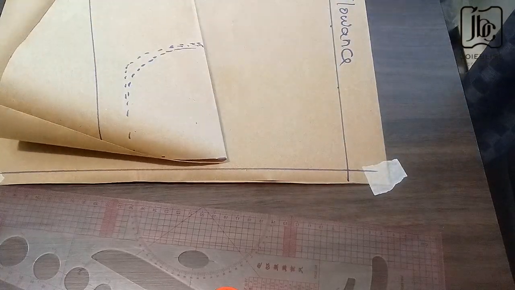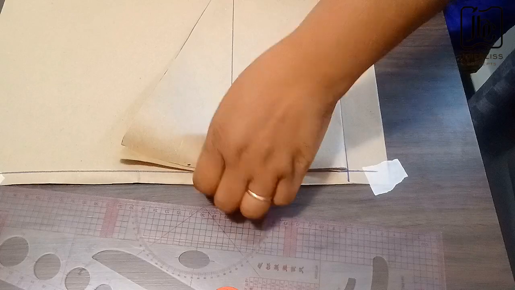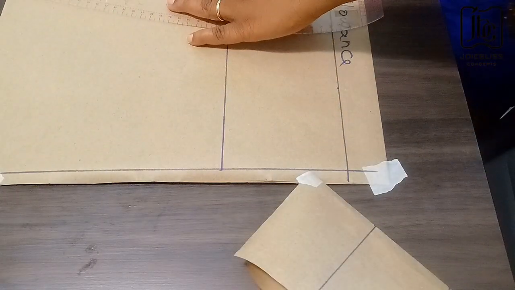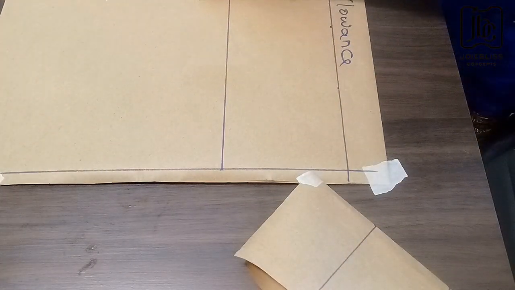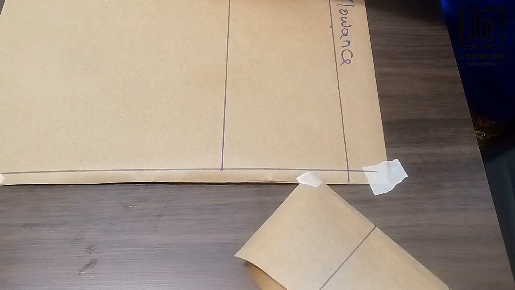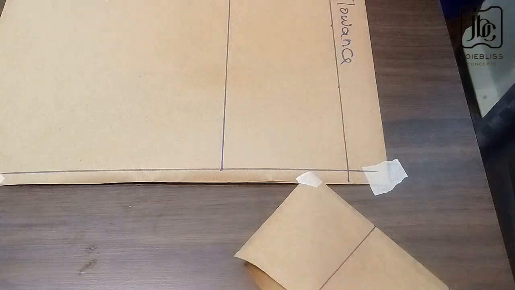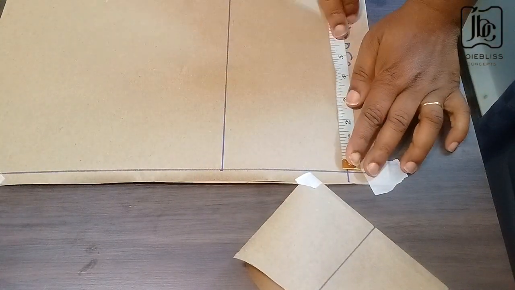So what I will do is just place the front piece on it, and the camera was not really in focus, but what I did was just transfer those measurements. That's the under bust point, waist. That was what I did here. I placed the front panel on it to be able to mark it out.